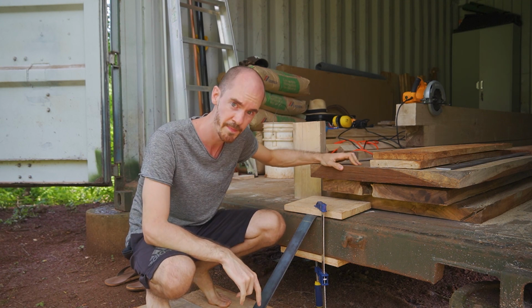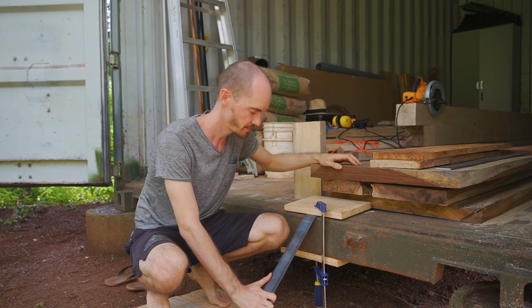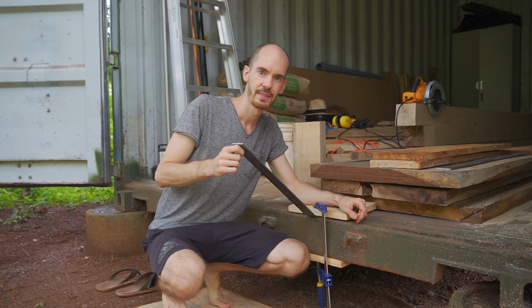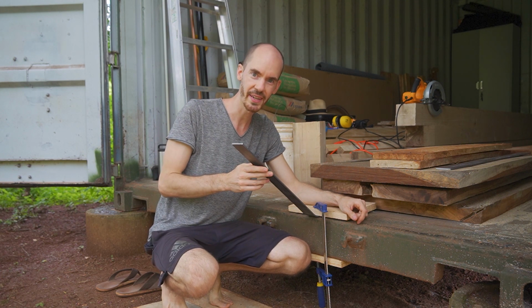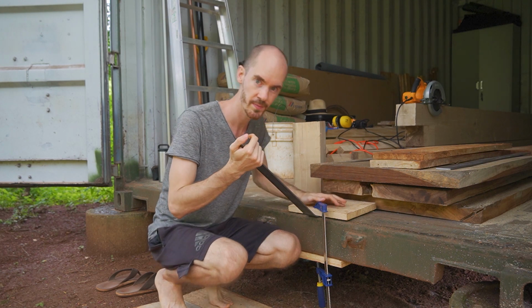It actually works, but the problem is it touches the ground here. So I have to think about a different solution. Now I turned the piece upside down and clamped it again. And now I try to push it up from above.